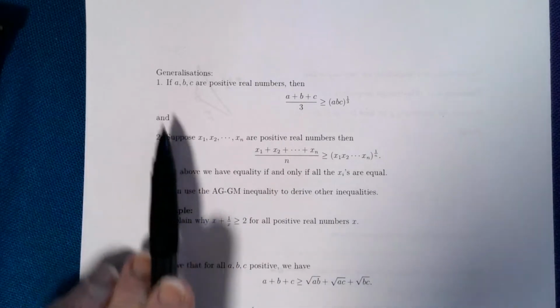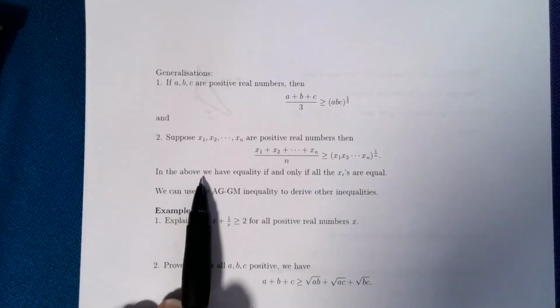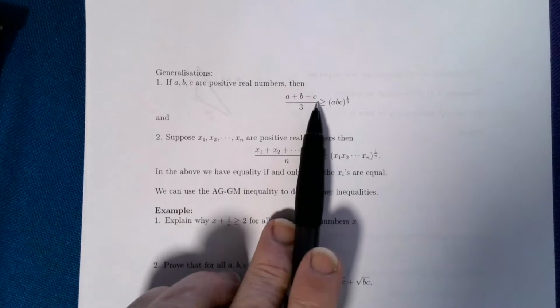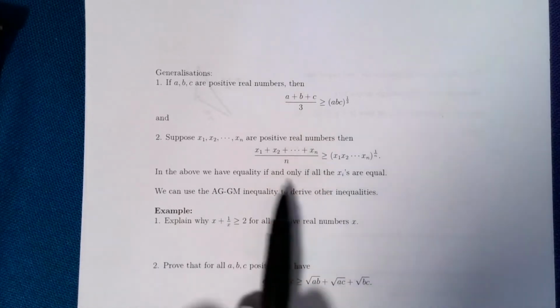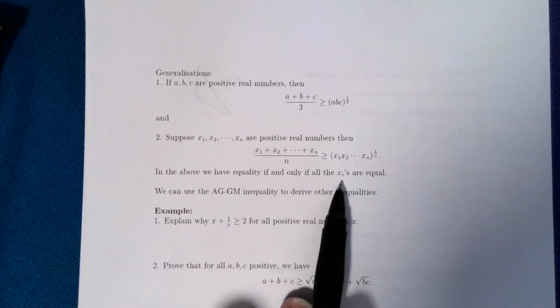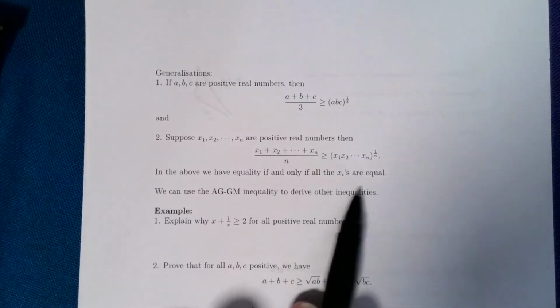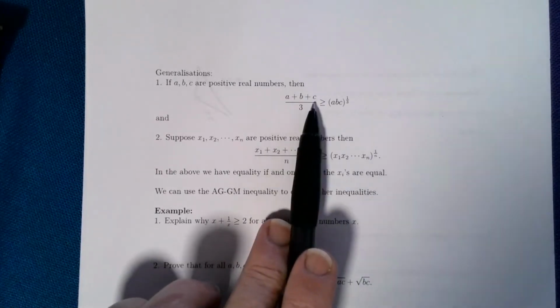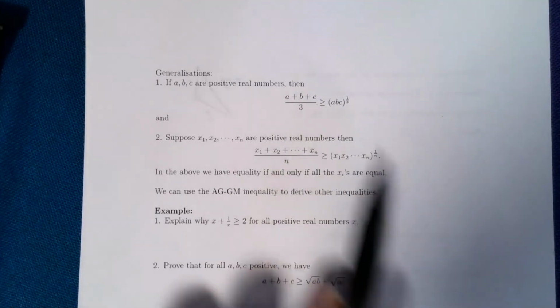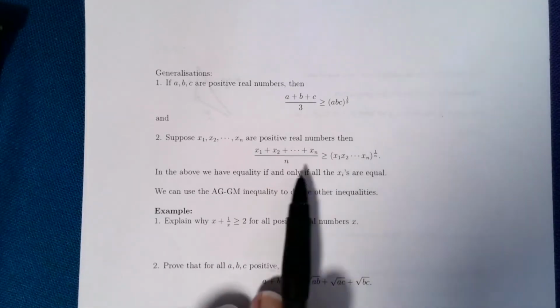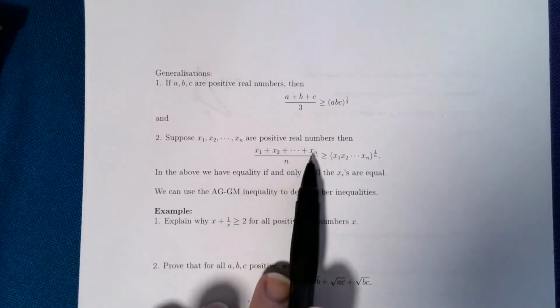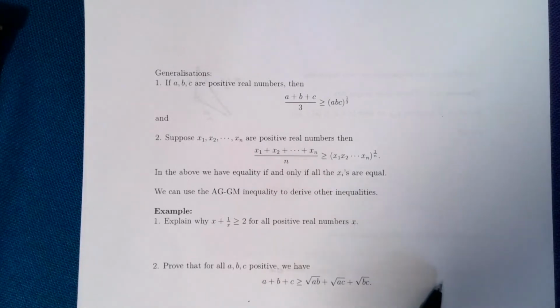Now in both of these generalizations we have equality, that is these are equal to each other, if and only if all of the numbers we start with are the same. So up here, if A and B and C are all equal, then we get an equal sign here, which is easy to see. And similarly here, if these are all equal, then we get an equal sign here.